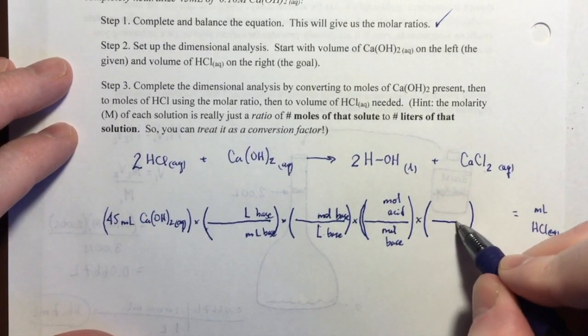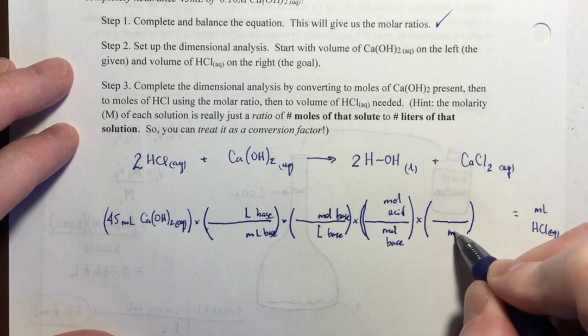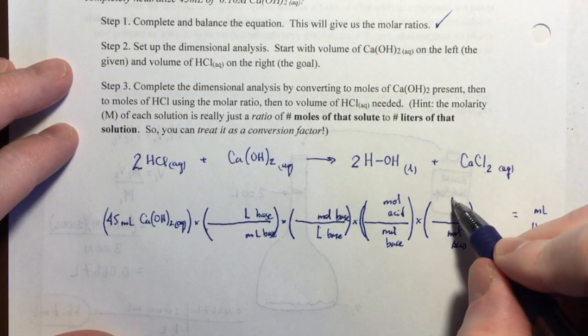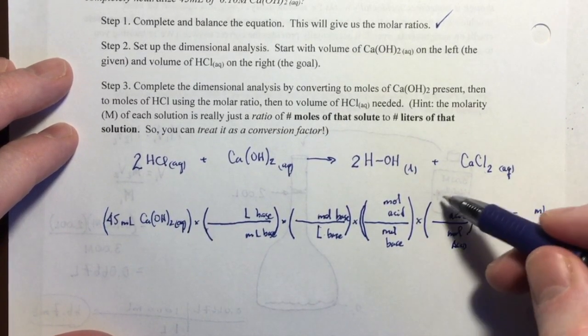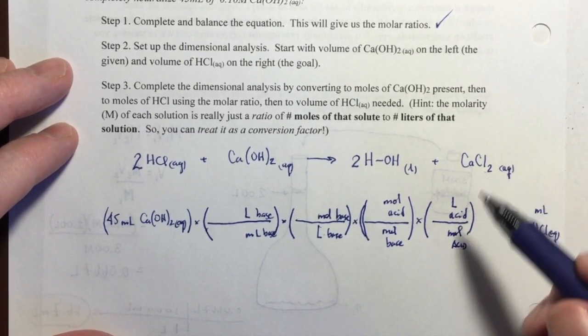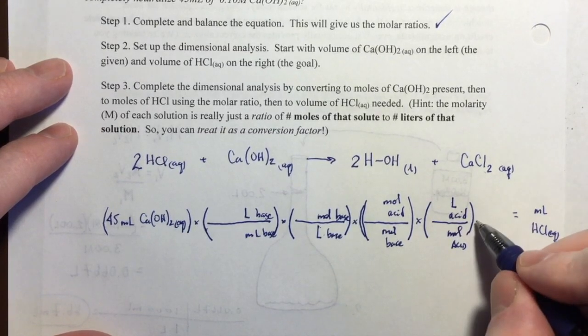And this is going to be from moles of the acid now, and then in the denominator, to liters of the acid. And again, I'm going to use the molarity for this conversion, the molarity of the acid. And the moles is going to be down here per 1 liter up there.